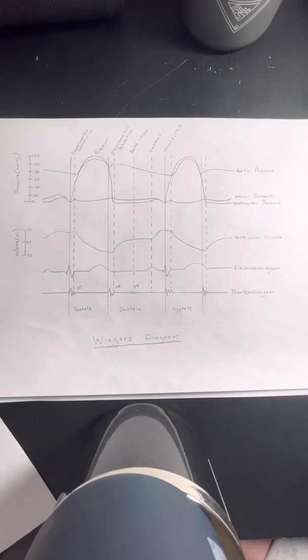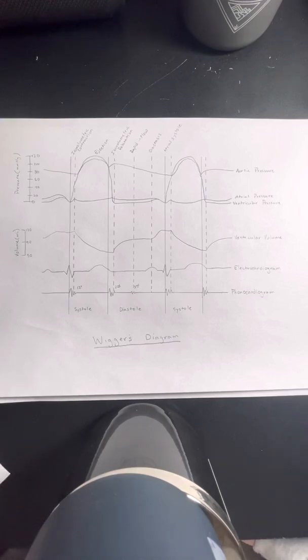And so this kind of explains the Wiggers diagram a little bit, as you just saw. It's not that hard to understand because it's all kind of connected. And that's about it.